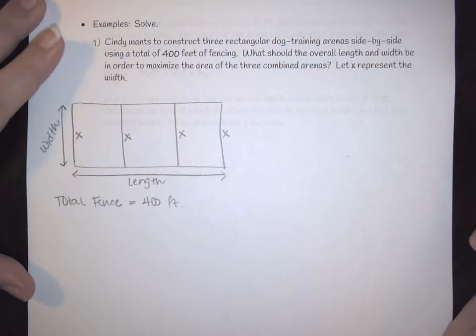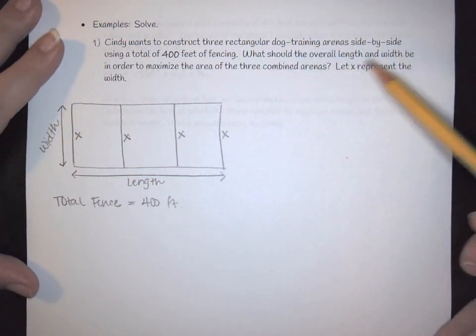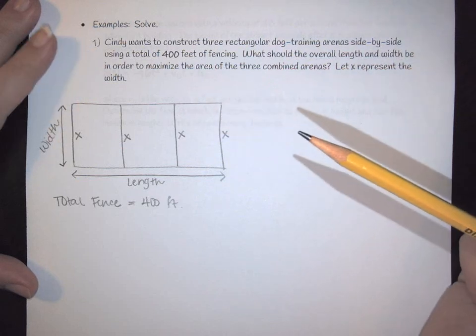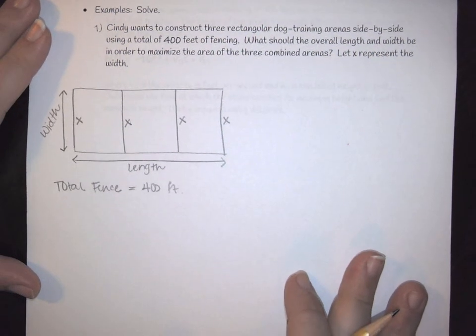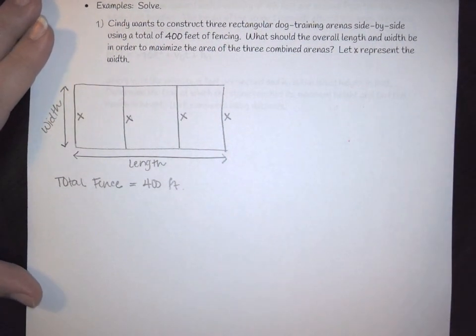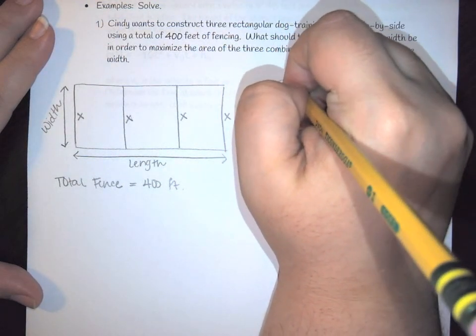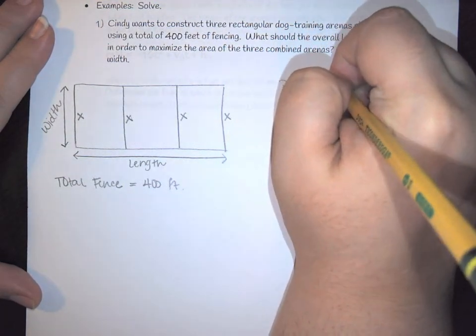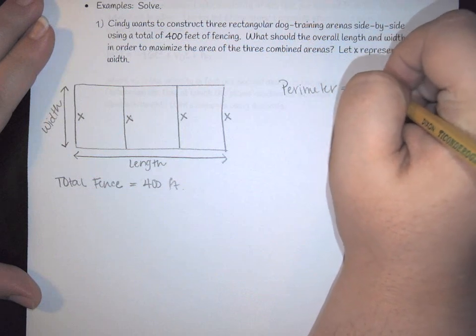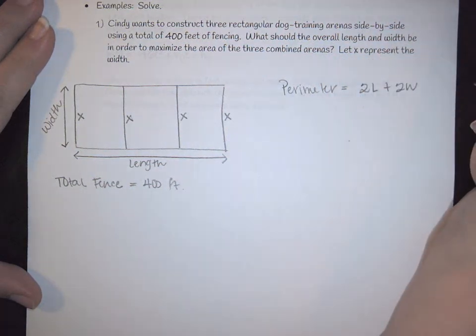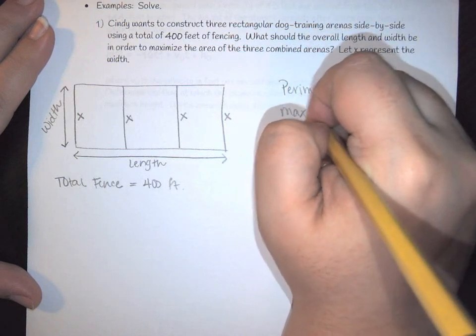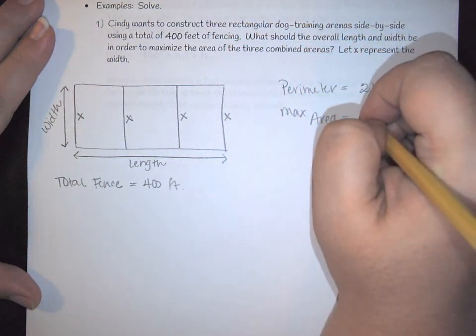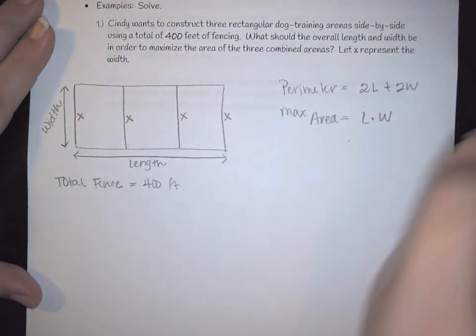Okay. It says, what should the overall length and width be in order to maximize the area of the 3 combined arenas? Let x represent the width. So there's a couple things that we need to remember about this. First, when we're talking about perimeter, we are talking about twice the length plus twice the width. Also, when we are talking about maximum area, we are talking about the idea of length times width.